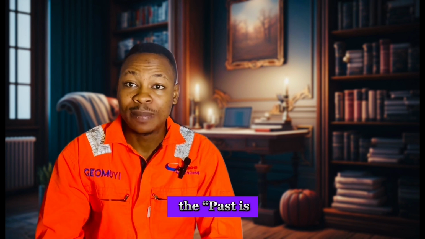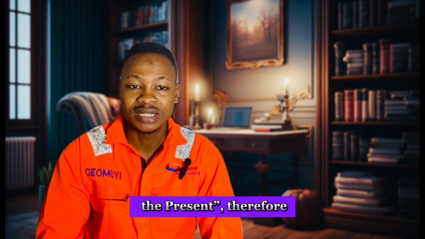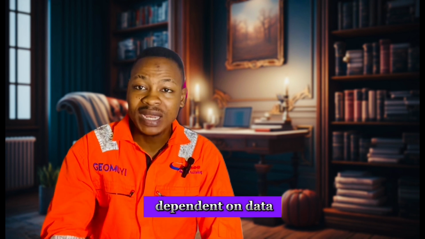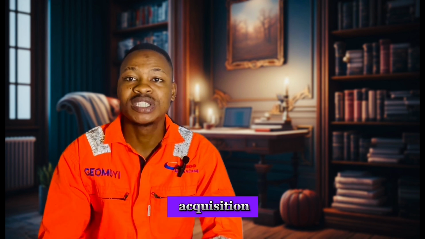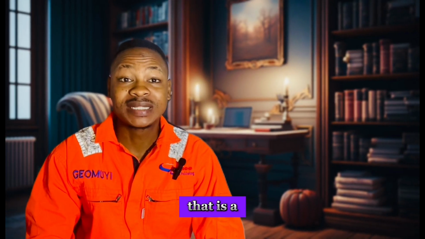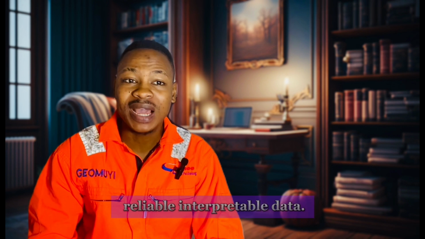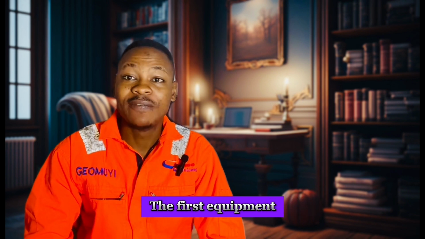As we know, the past is the key to the present. Therefore, data interpretation is dependent on data acquisition. That is, good acquired data leads to good and reliable interpretable data. The first equipment on our list today is the Sound Velocity Profiler, the SVP.